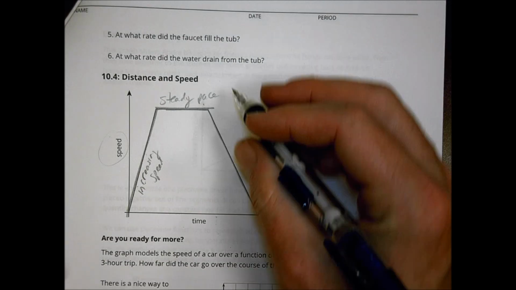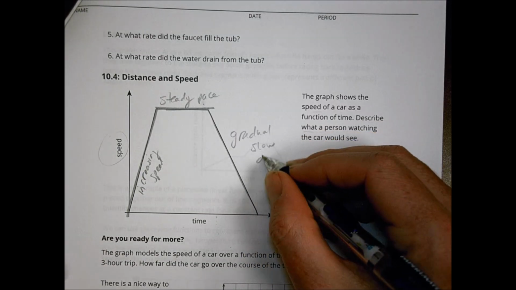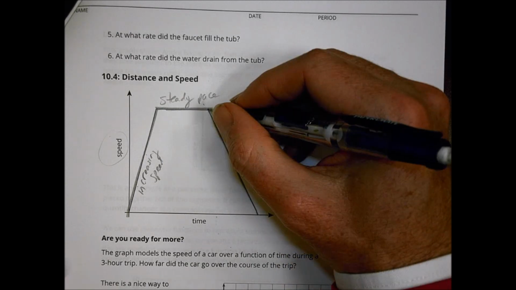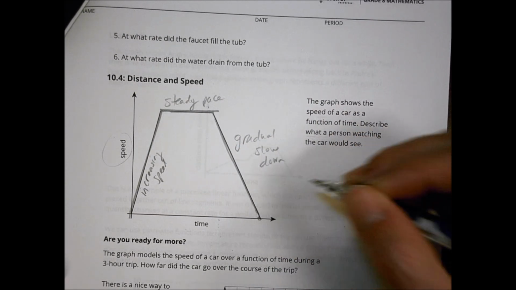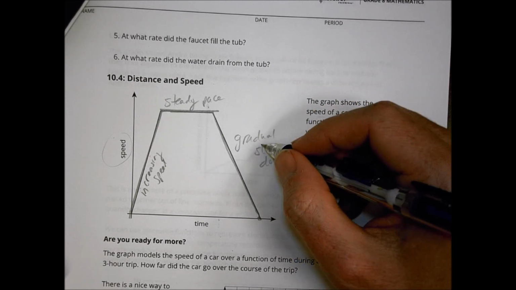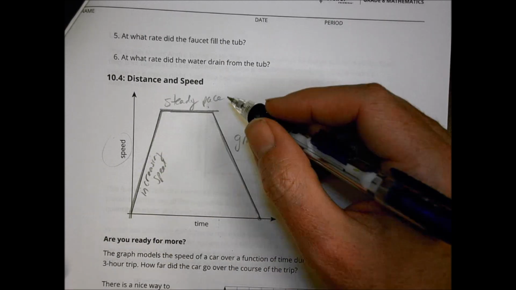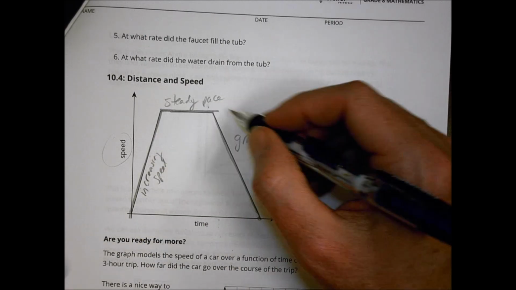And then we have a gradual slowdown to the point where we get down to 0. Okay, notice that the slowdown is a slower rate than the increasing speed. That's a little bit steeper. So we sped up faster than we slowed down.